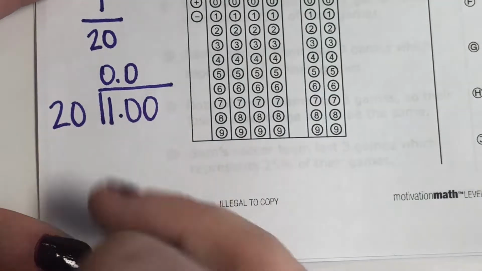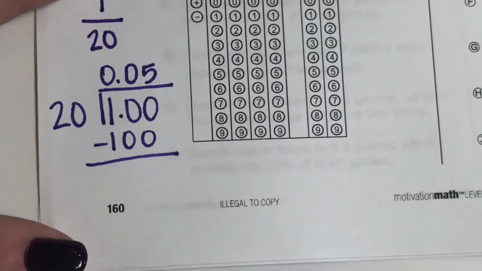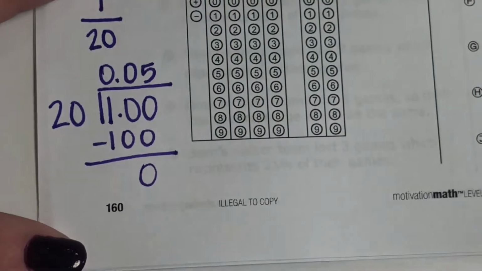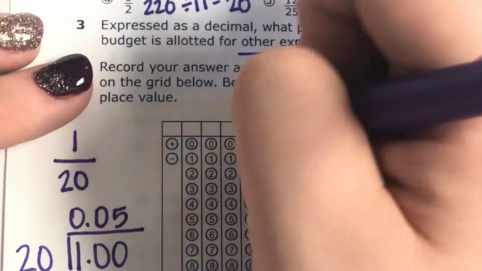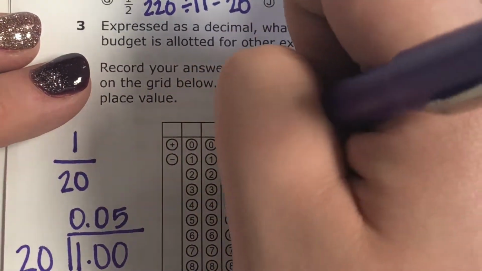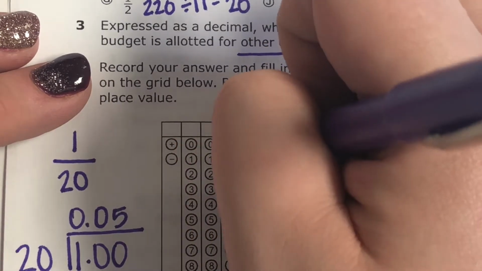Does 20 go into 100? Yes, it goes in 5 times. 20 times 5 is 100. And I get a remainder of 0. So my decimal here is 0.05. And then we can fill in our bubbles beneath there.